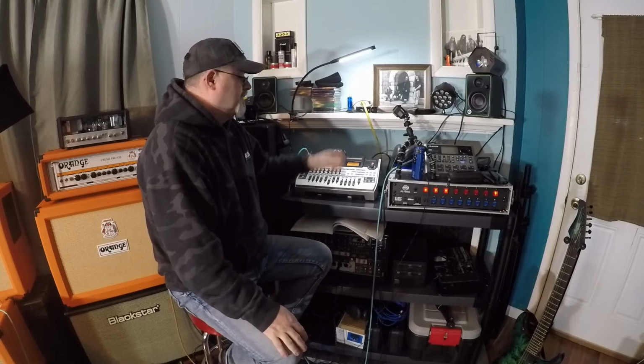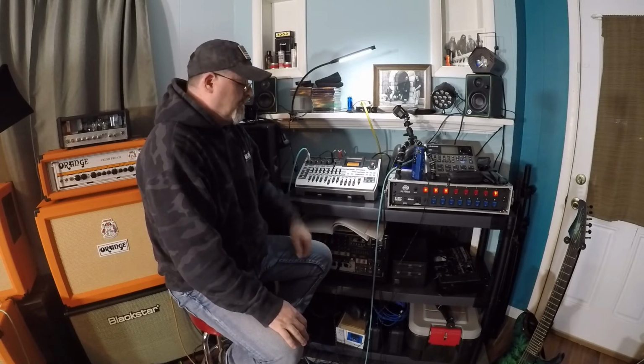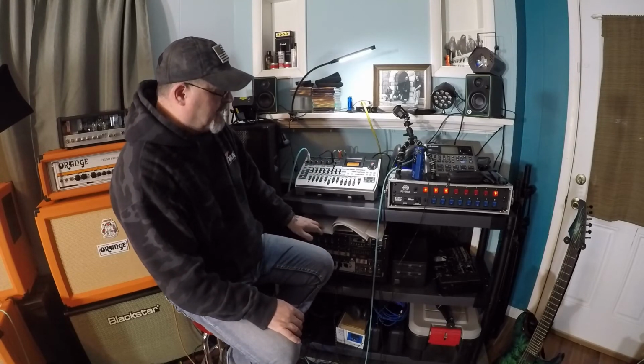And that's it. Multi-track recorders are not that hard to use. I know a lot of people think that they can be tricky because you're going into a lot of menus, but it's pretty self-explanatory. And this one comes with a really nice book that explains things very, very well.